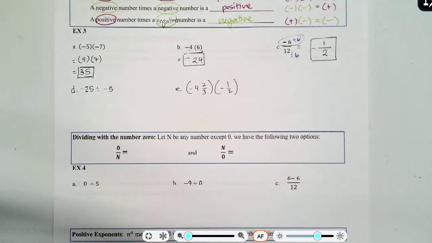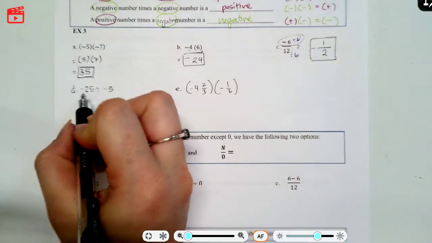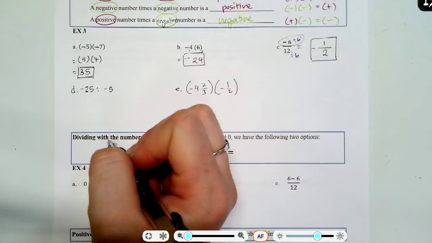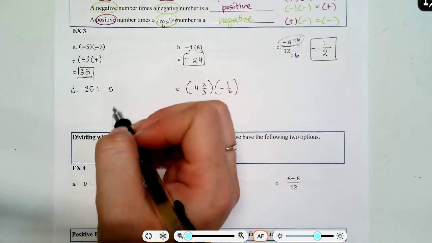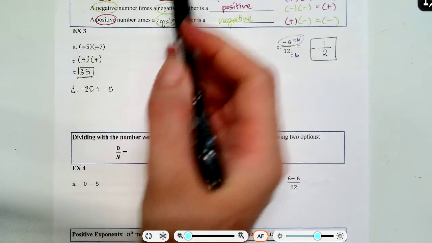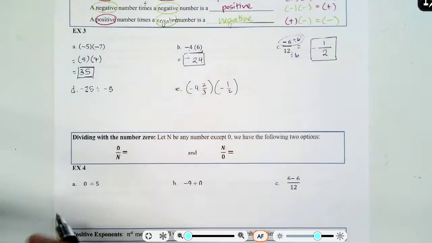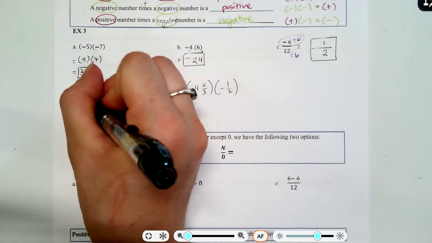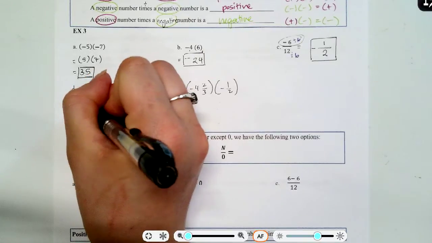All right, D. Part D. Negative 25 divided by negative 5. Okay, so another way of thinking about it is if you have a negative number divided by a negative number, it's also going to be a positive number. So what we have here is negative 25 divided by negative 5.